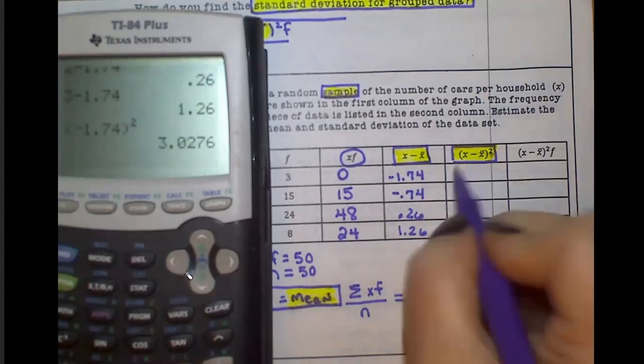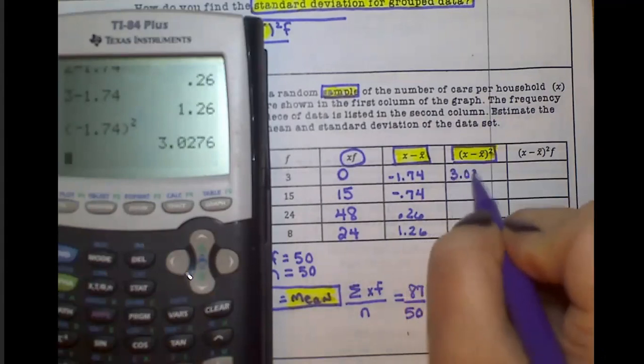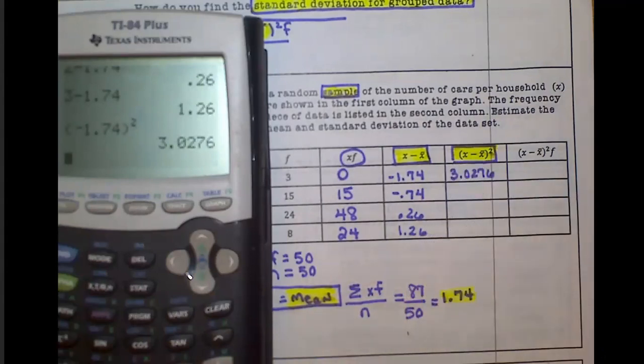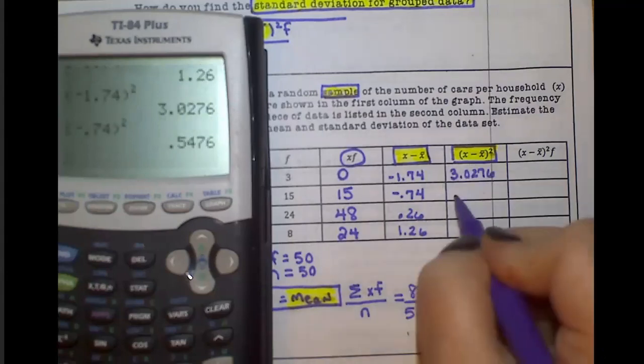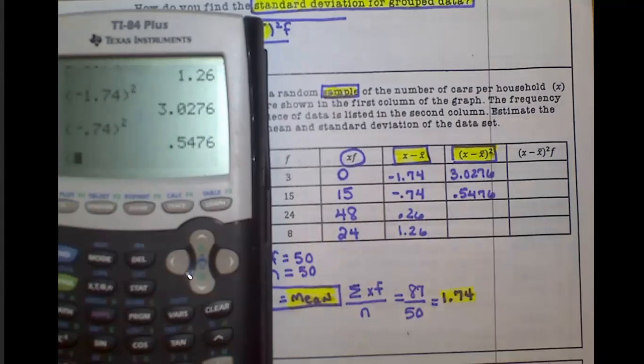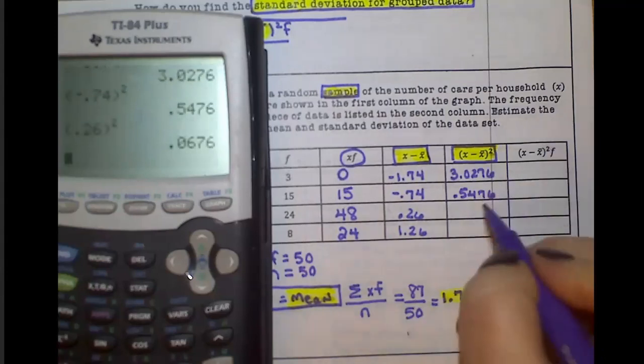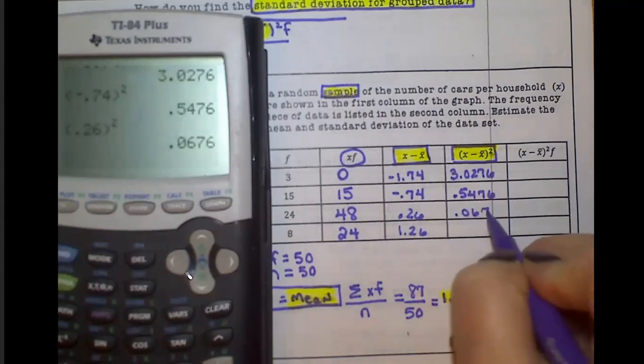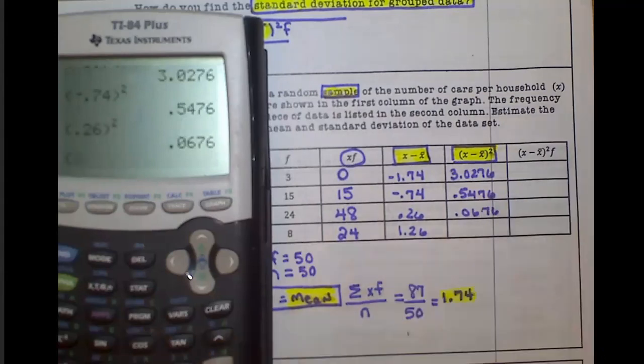Now, please write down every value you see. And just double check yours with mine. If you ever notice a mistake or have a question, just let me know.